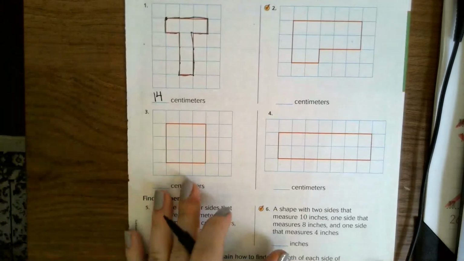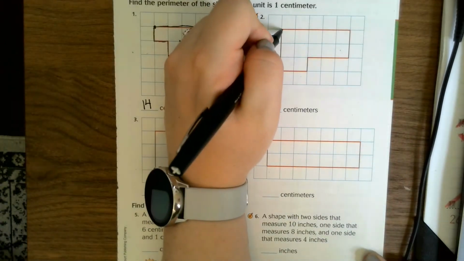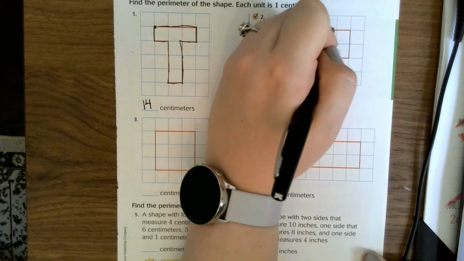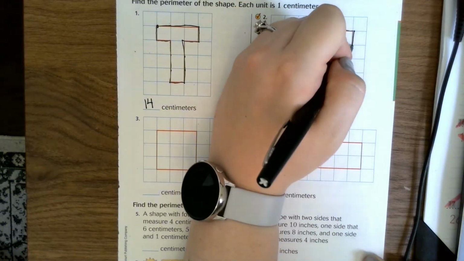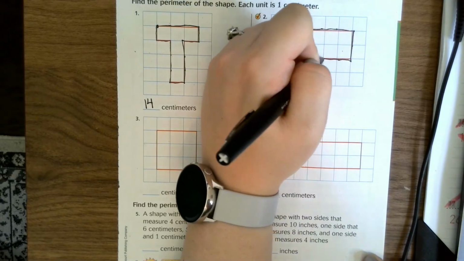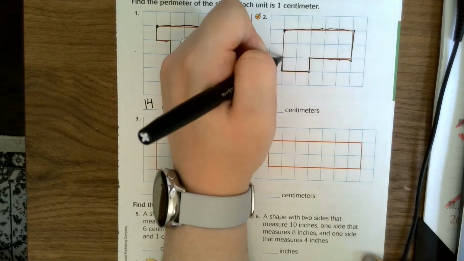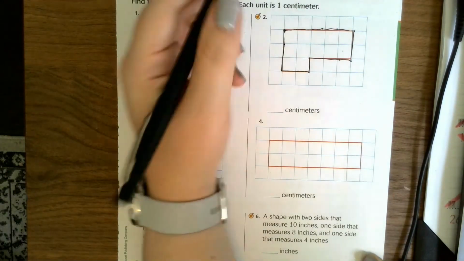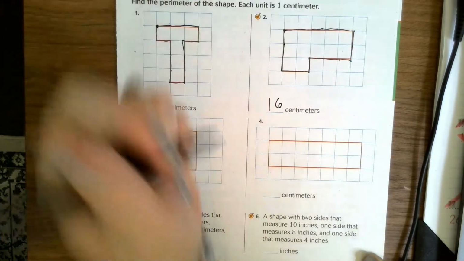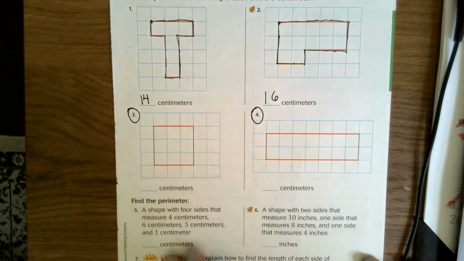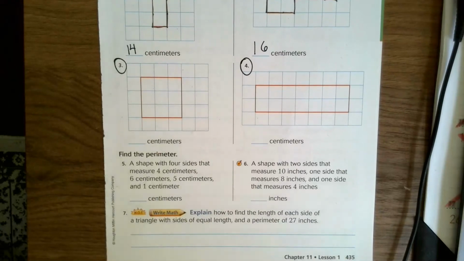Okay? 1, 2, 3, 4, 5, 6, 7, 8, 9, 10, 11, 12, 13, 14, 15, 16. Okay? Why don't you try 3 and 4, and then we'll keep moving.